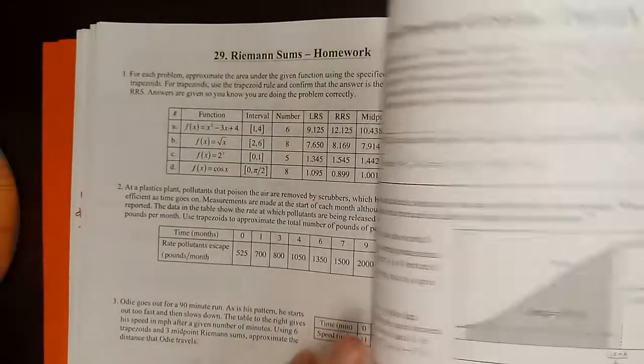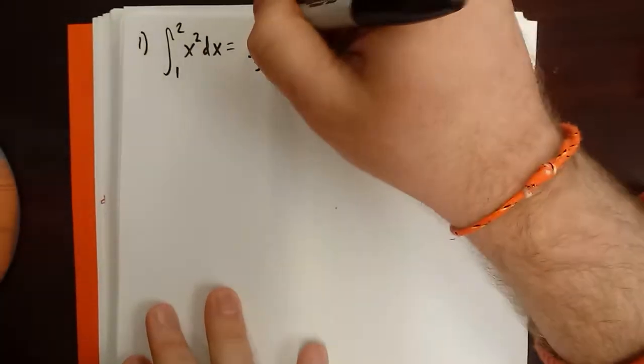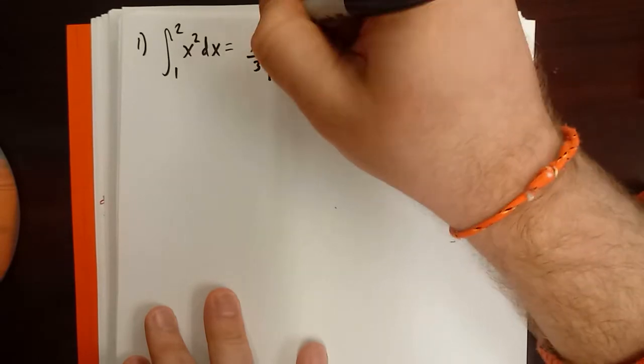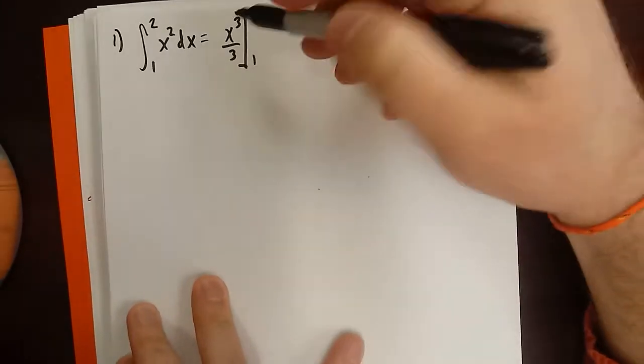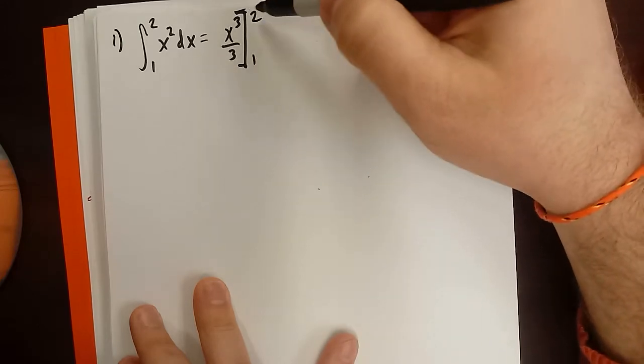Let me just double check Stu's notes. When I learned how to do this, we just drew a bar like this. I've seen this notation, it's the notation that he uses, so I should try to use it. But we're just saying, we're going to evaluate it from 1 to 2.